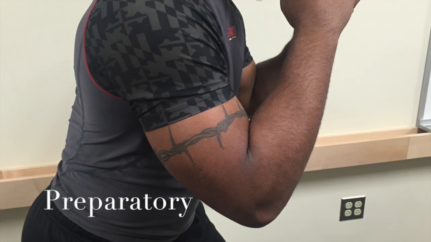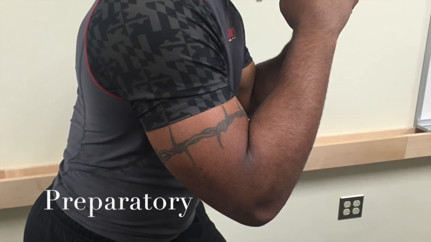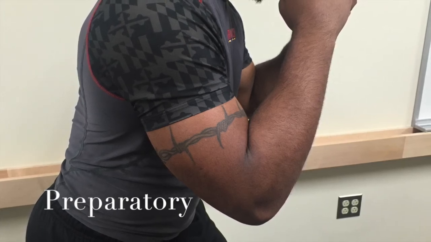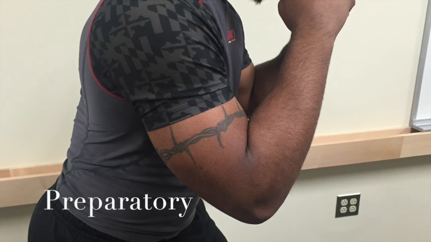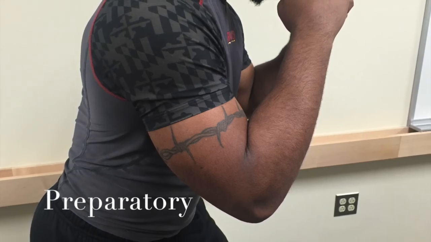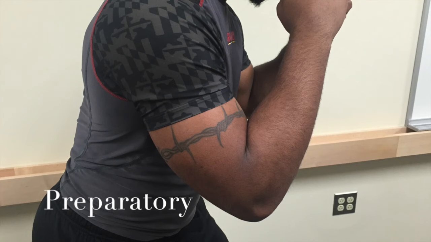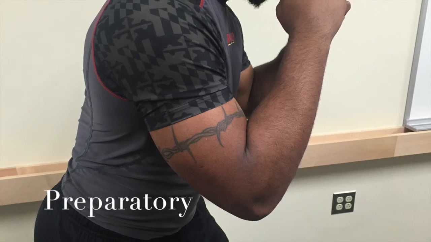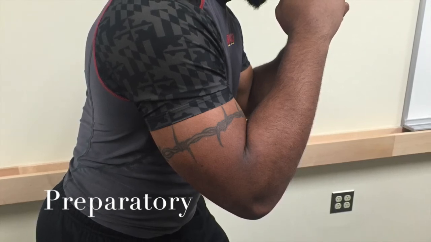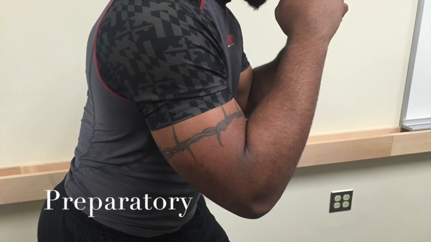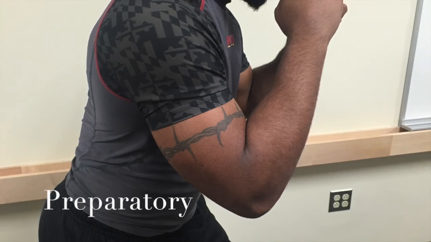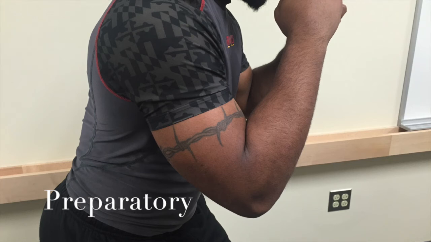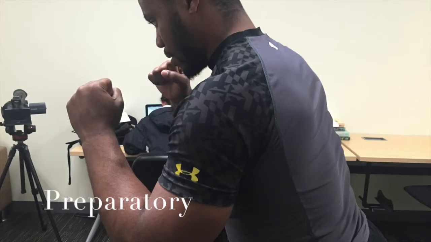The radial ulnar joint still continuously has pronation of the forearm about the transverse plane at a horizontal axis, and it's considered isometric because it is held. It's a held position, which makes it isometric.